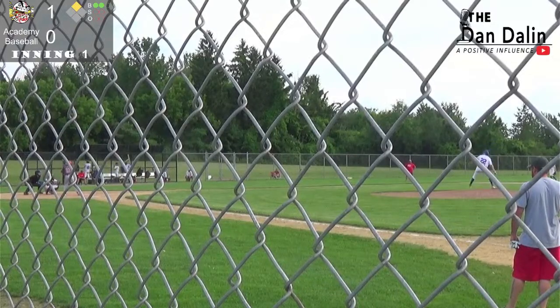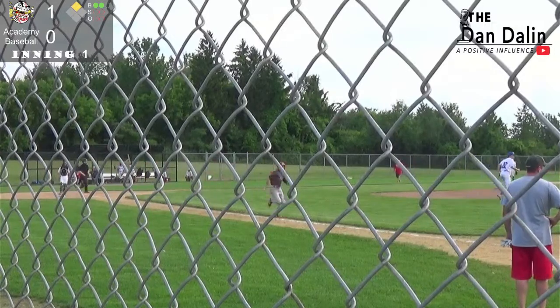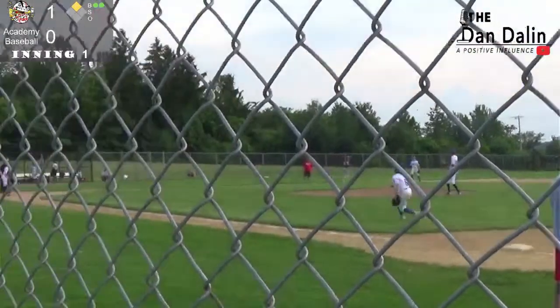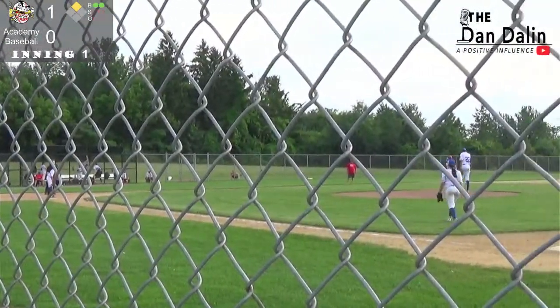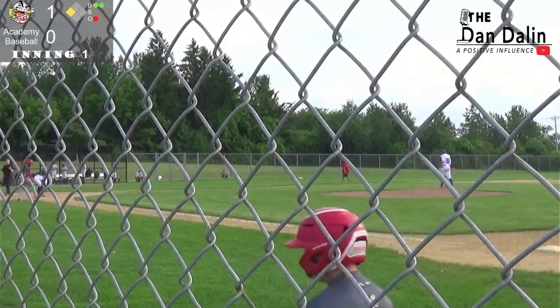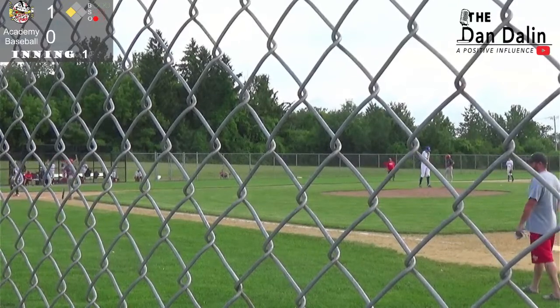That's a hard ground ball to second. Fielded by the second baseman, throw over to first in time for the out. Throw over by the first baseman to third. Not in time. So Colton does his job and moves the runner over to third.